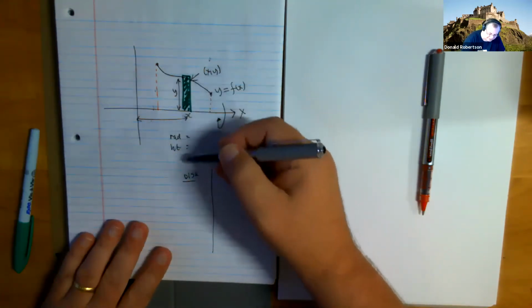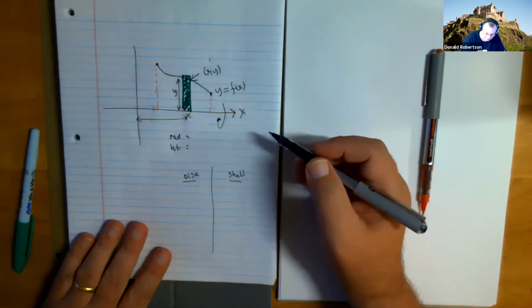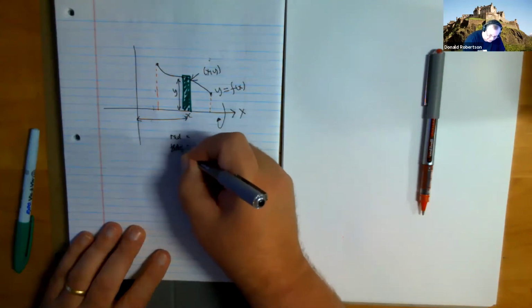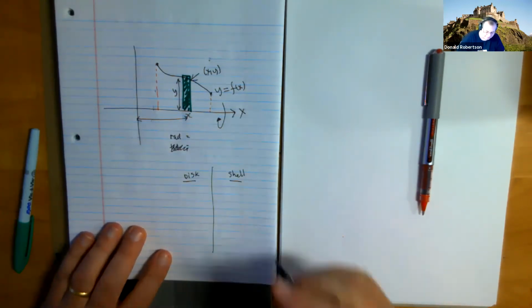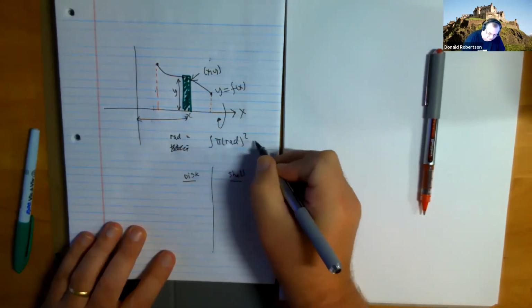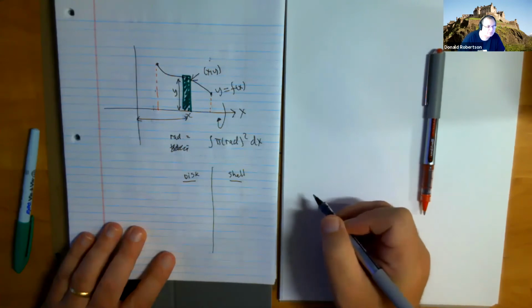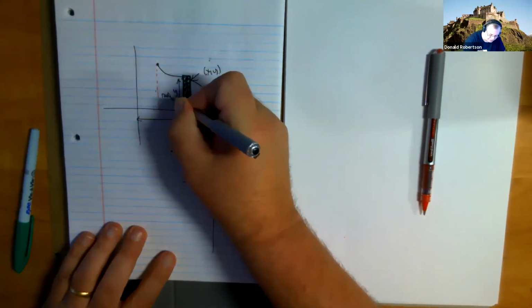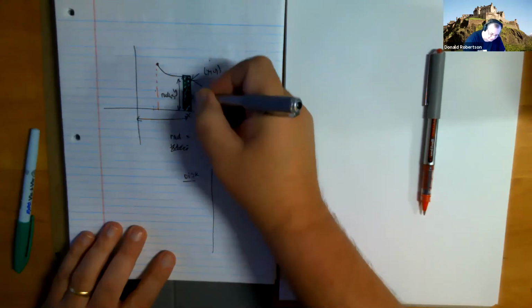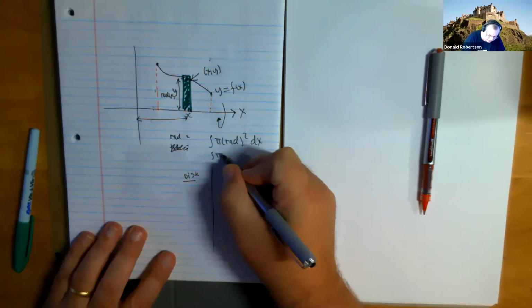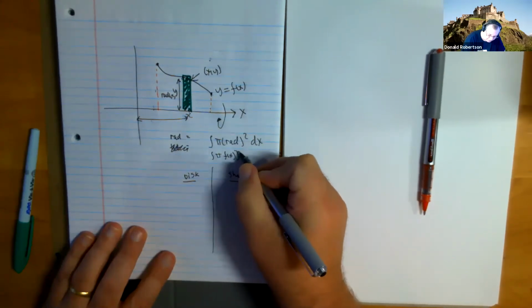When we do it in this particular combination, the formula doesn't have a height, because the formula just has pi radius squared. So what is the radius? The radius is the distance from here to here. So that would be the function. In that situation, the formula looks like that.